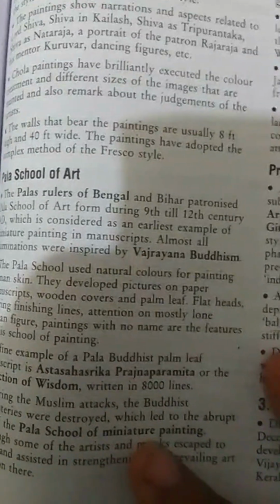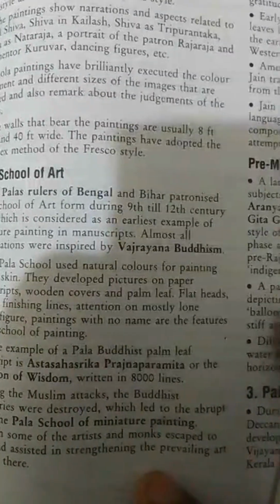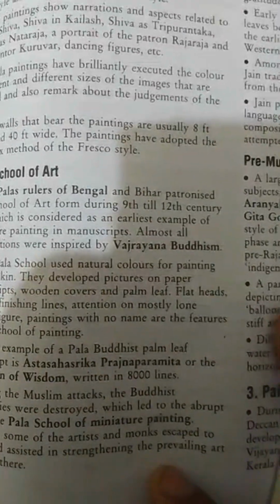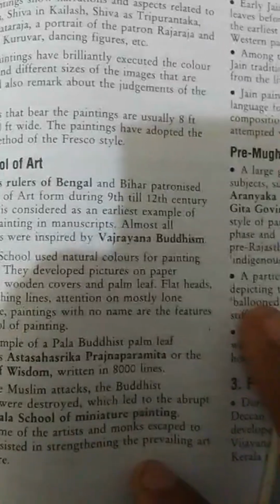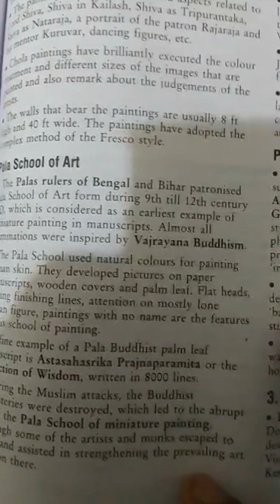During the Muslim attacks, the Buddhist monasteries were destroyed, which led to the decline of the Pala school of miniature paintings. Some of the artists and monks escaped, strengthening the prevailing Western Indian Jain school of painting.